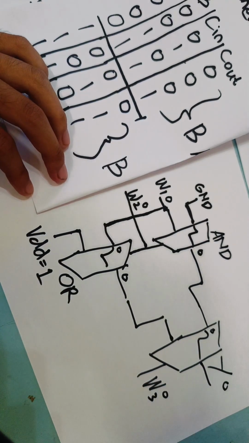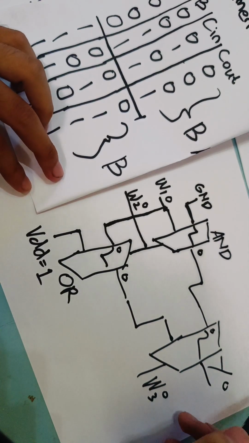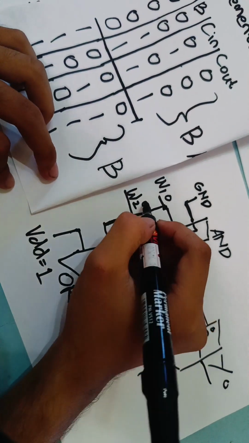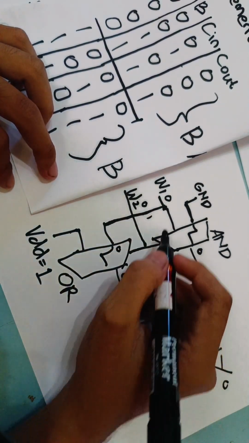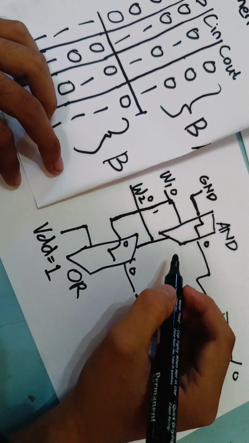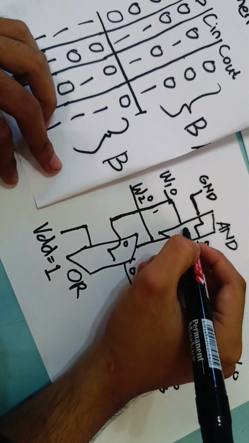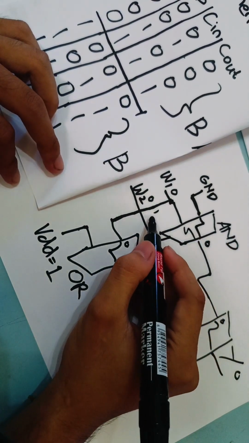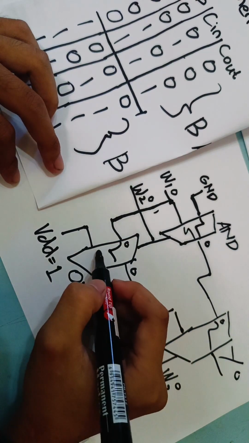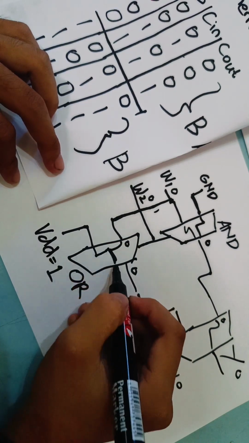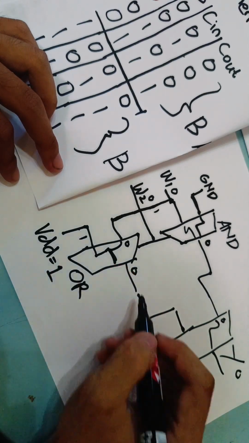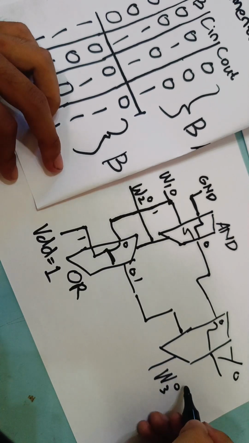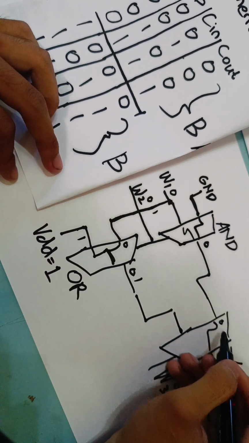So what if the B is 1, W2 is 1, but this is 0? That means it will choose this as the input, but this is 0, so the output will be 0. But in this mux, it will choose this input as the output. This input is 1, so the output is 1, but the W3 is 0. That means it will choose this input as the output.